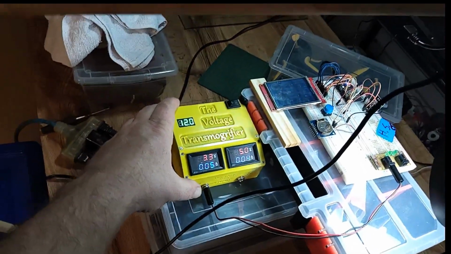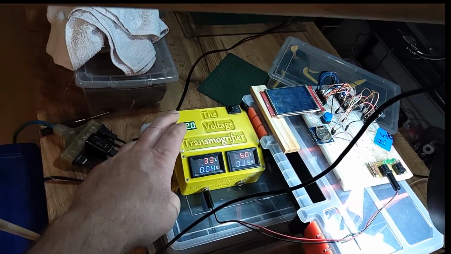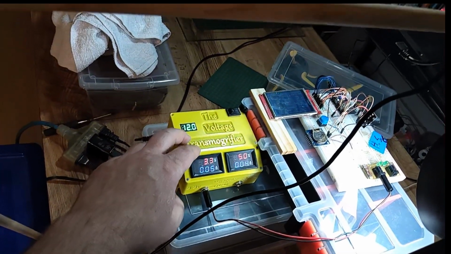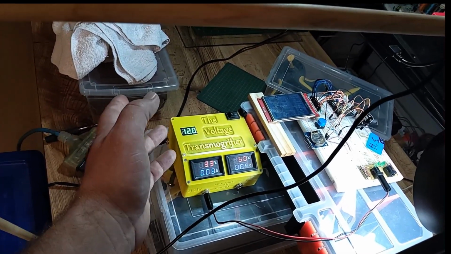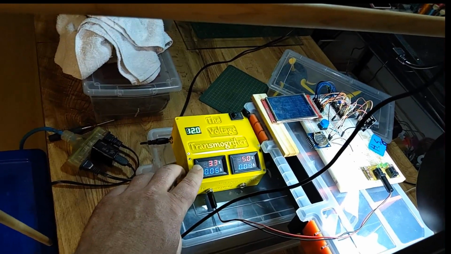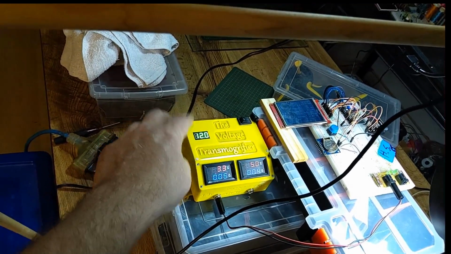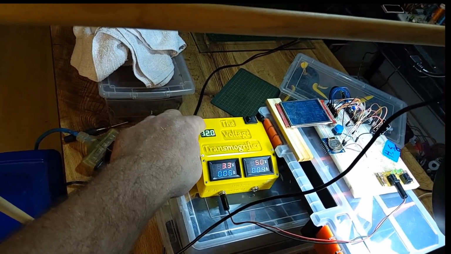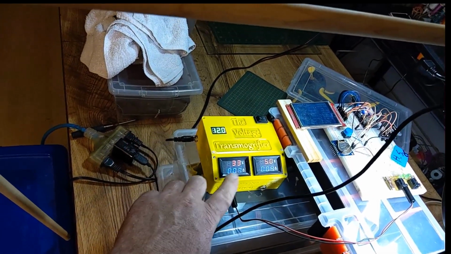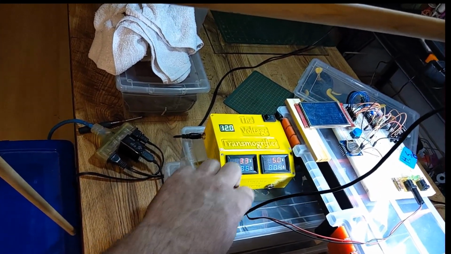This is, I call it my voltage transmogrifier. This is actually just a DC to DC dual buck converters that I built inside. This is a whole other project. Whatever voltage you put in here, up to about 16, as low as 7, you have a 3.3 volt output and a 5 volt output.